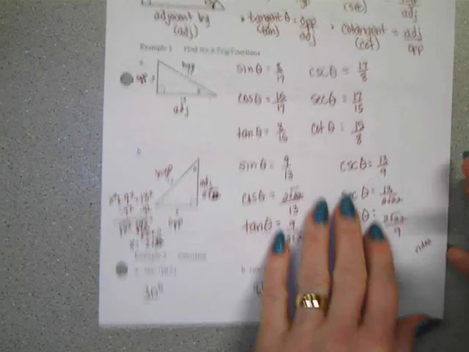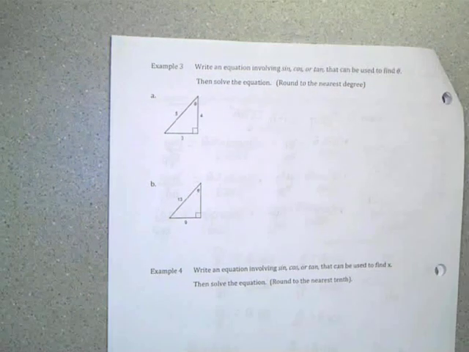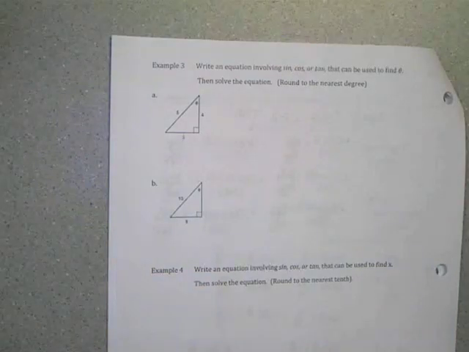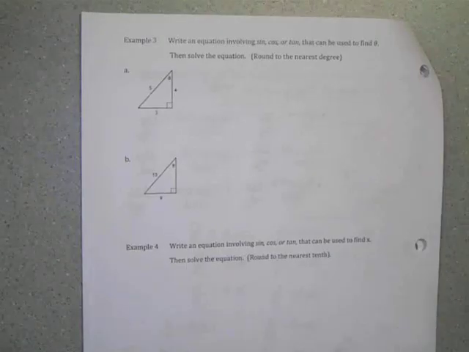Finally getting to use them after all these years. Finally. Okay, let's move on to example 3. On example 3 and example 4, they're going to have us now do some calculations. On example 3, we're going to go find the angle, the missing angle.